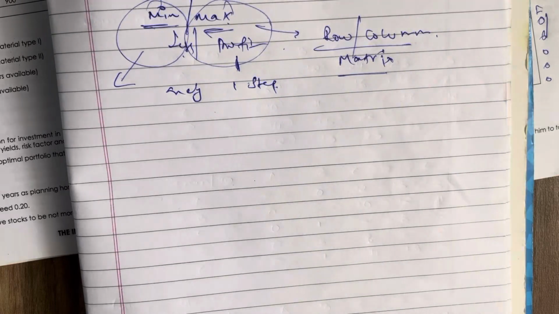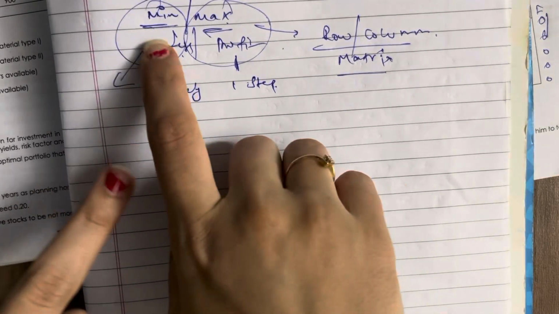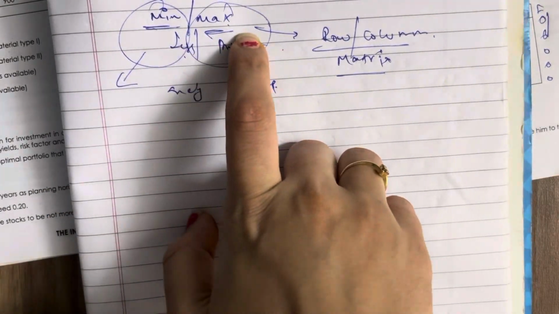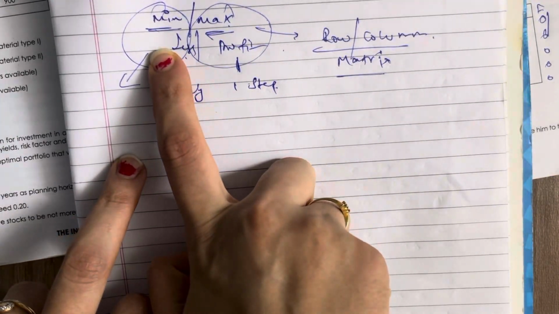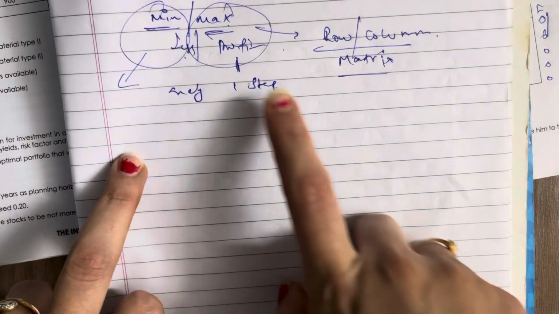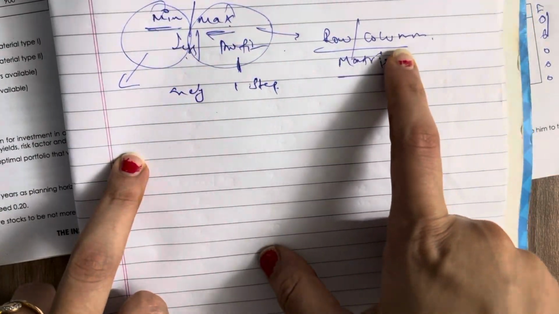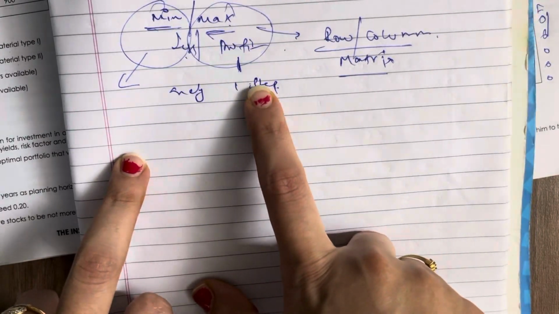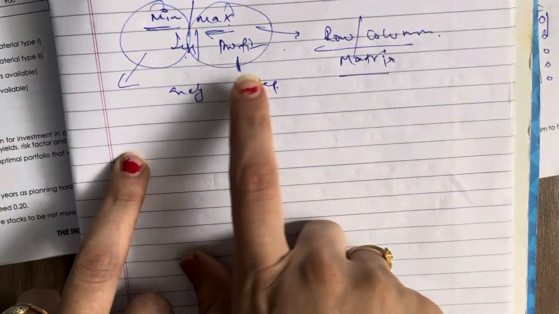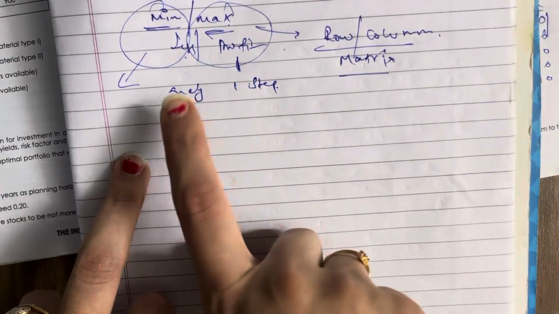Now, you will have two types of questions here. First one is minimization and next one is maximization. Minimization means you can directly start with a row operation and column operation. But for maximization, you'll have one additional step here. Other than this additional step, everything is the same.